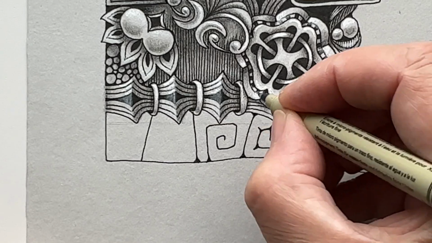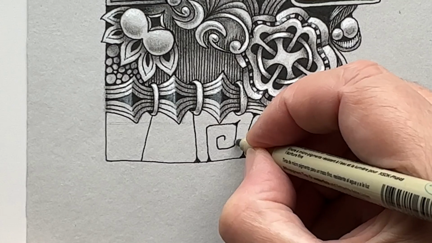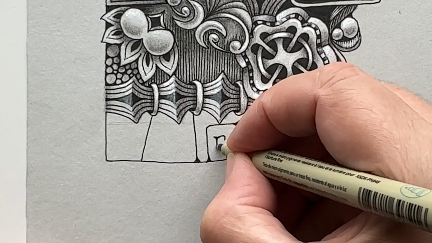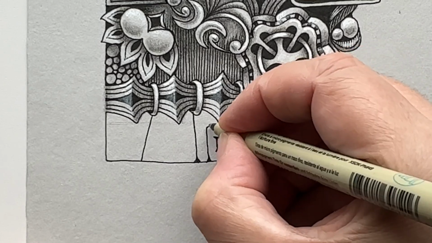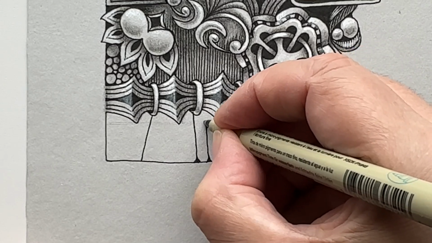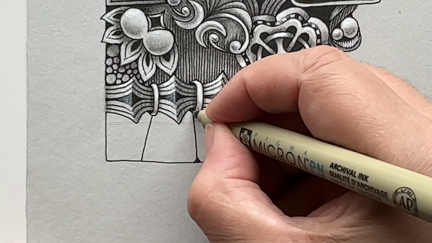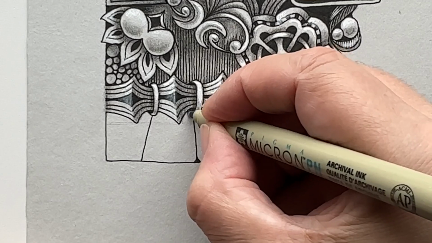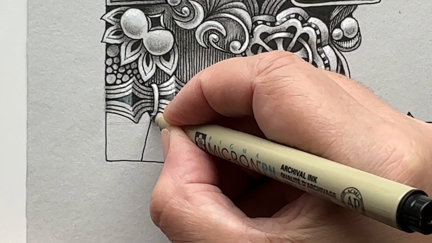It's very repetitive, it's kind of boring, but I think maybe where we can play with this a little bit more is when we start adding shades and highlights. This is where it might become a little bit more interesting and different from the way that somebody else draws it.